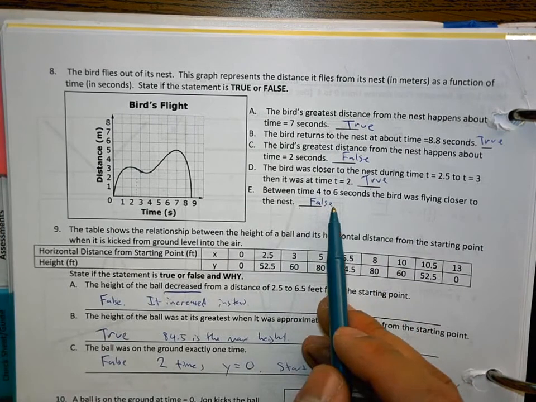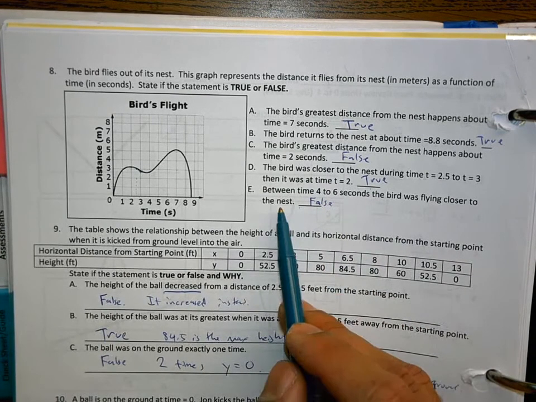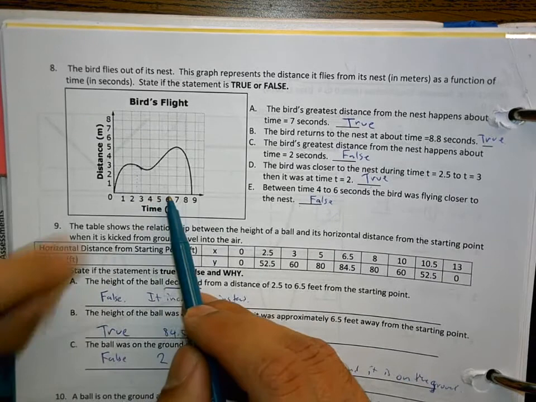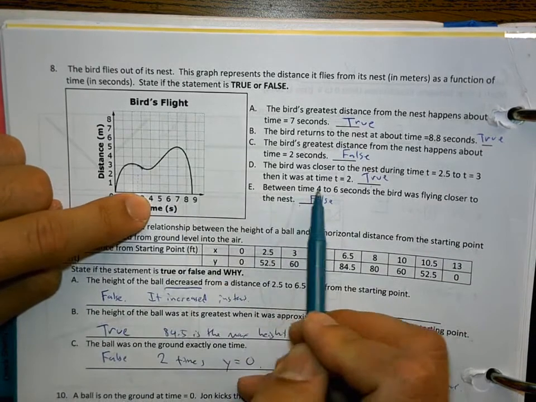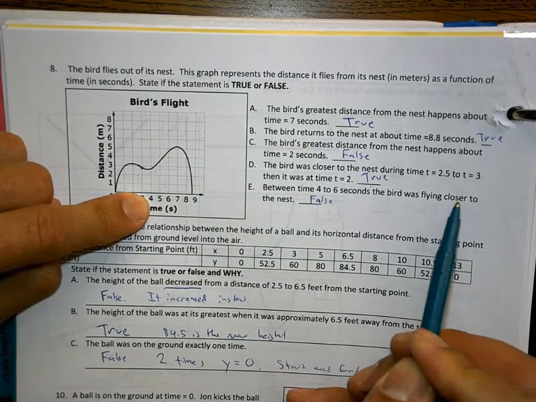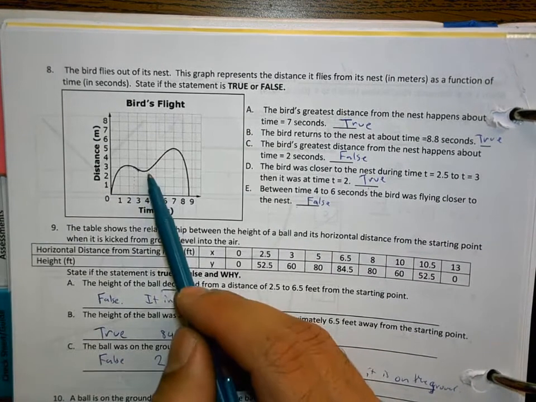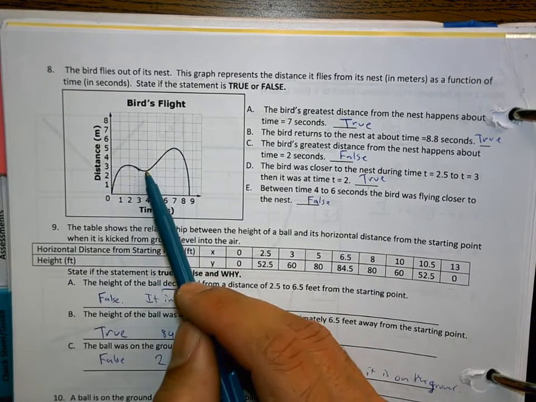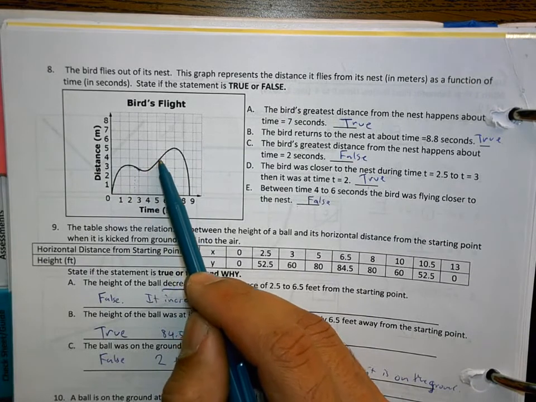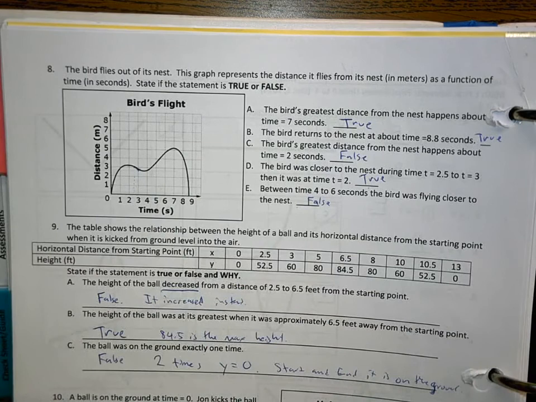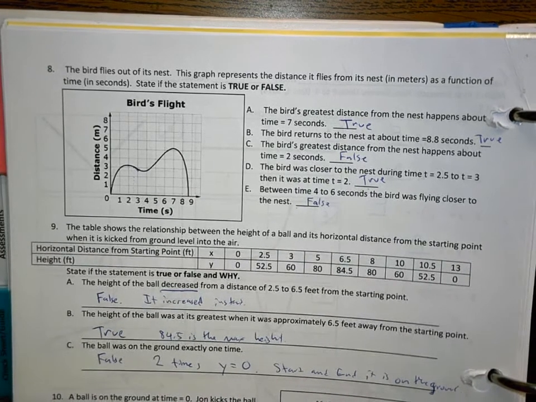The time between 4 to 6 seconds, the bird was flying closer to the nest. What's happening from 4 to 5 to 6? The bird is going farther away. That's why I put false for that. We good with 8? Number 9.